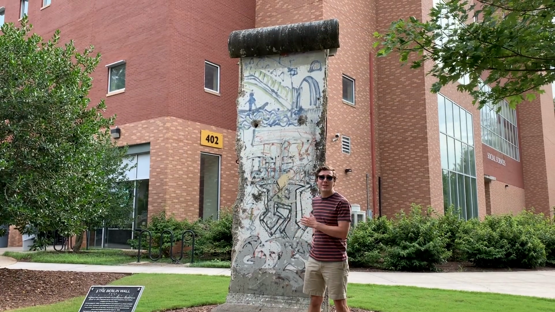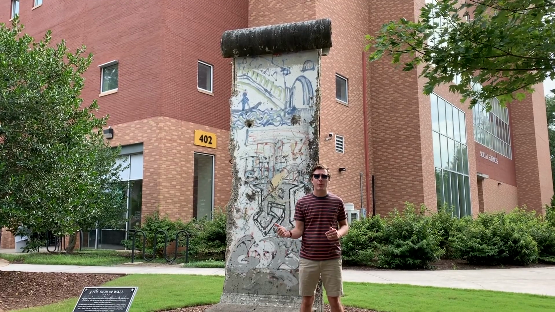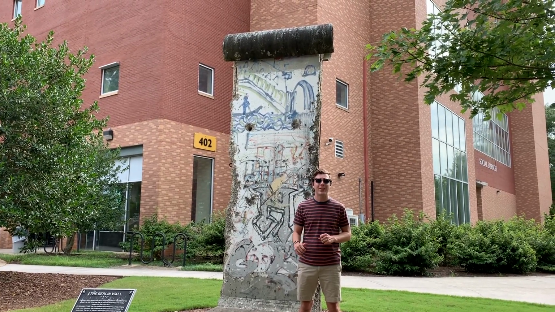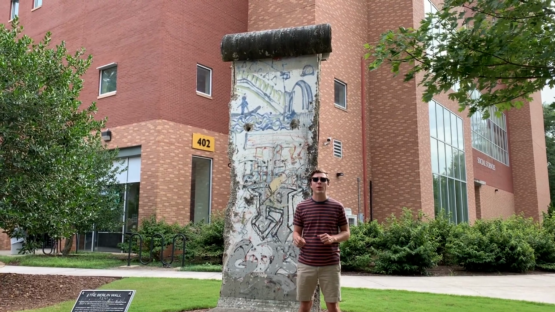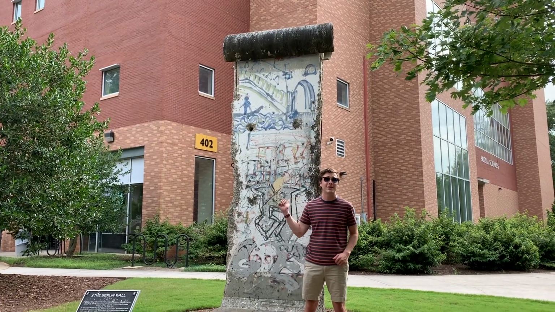Here we are with a piece of the Berlin Wall. The Berlin Wall divided communist East Germany from capitalist West Germany during the Cold War. It came down in the 1980s. Today we're going to talk about the political function of boundaries. I'm Mr. Coulter, and this is Human Geography.